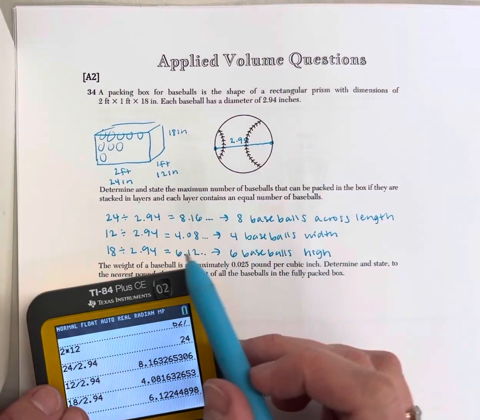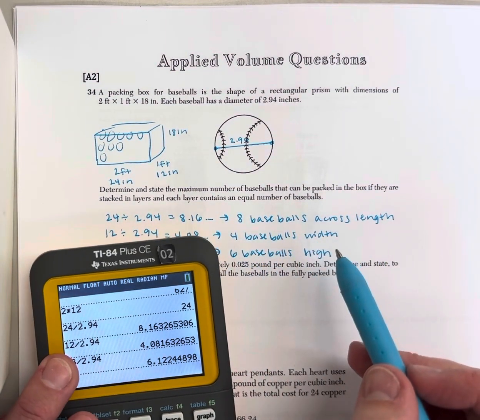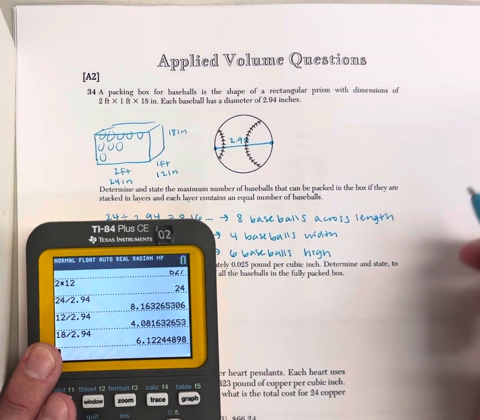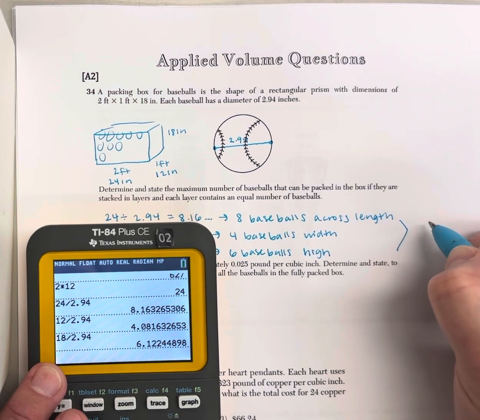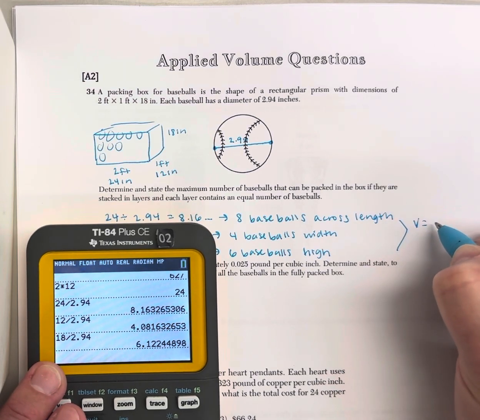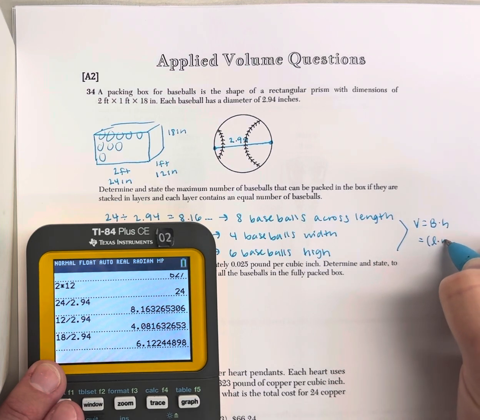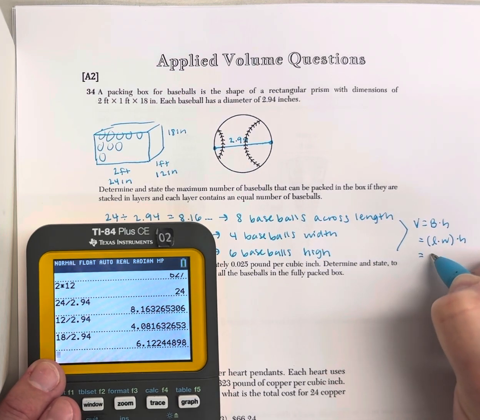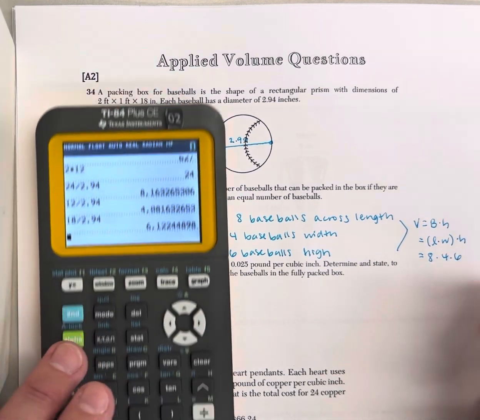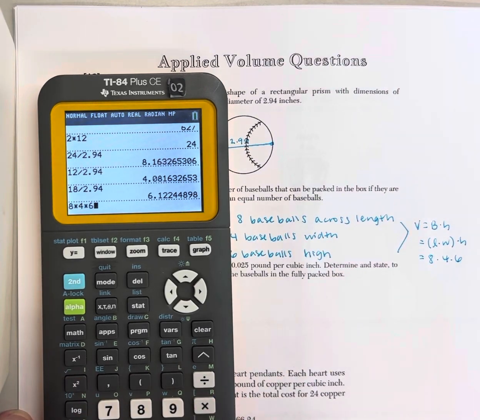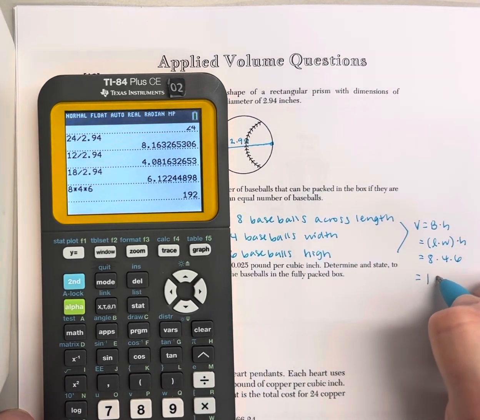So I can fit 8 baseballs across, 4 baseballs wide, and 6 baseballs high. So if I do my volume of a prism in terms of baseballs, capital B times H, length times width times height. So 8 times 4 times 6, which is 192 baseballs.